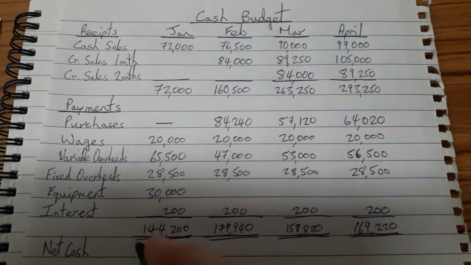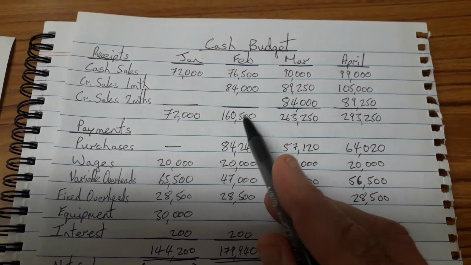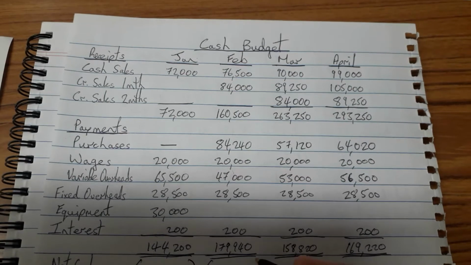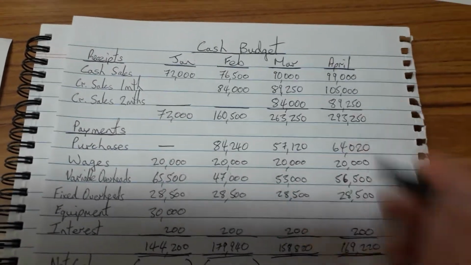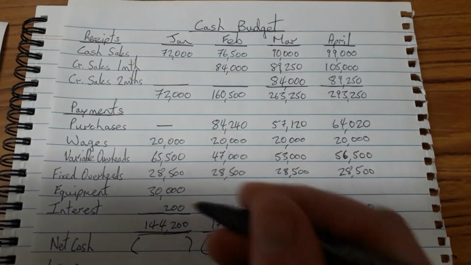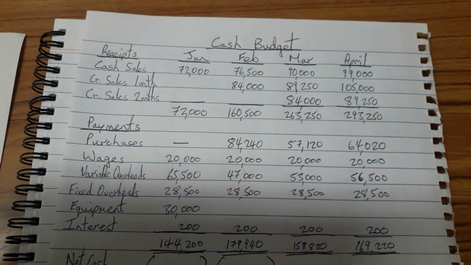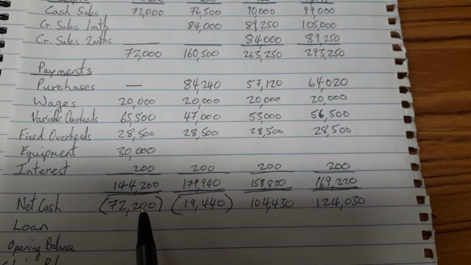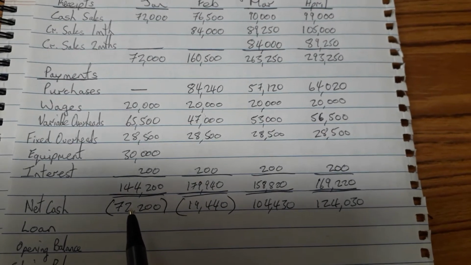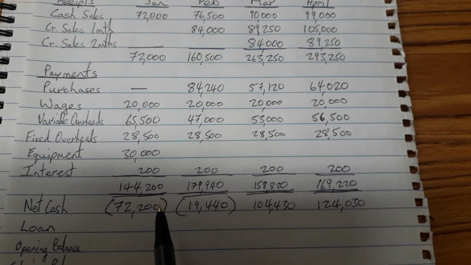We'll show minus figures by using brackets. Subtract this from that, it's going to give us another minus figure. We'll put in brackets. This from that, it's going to be a positive. This from that, and it's going to be a positive. So I'm going to pause again while I subtract each of the total payments from the total receipts. Okay, so those are the net cash figures. It means that at the end of January, this business will be minus 72,200 euros in money.